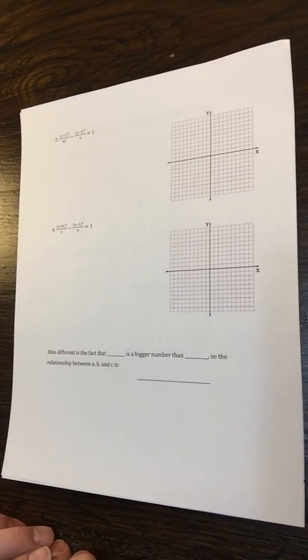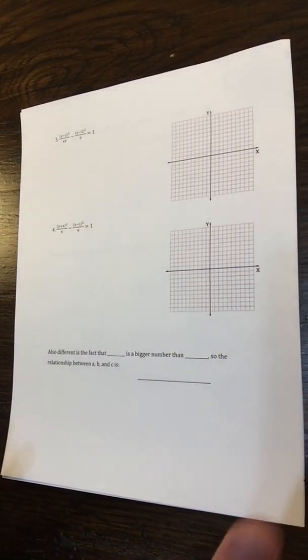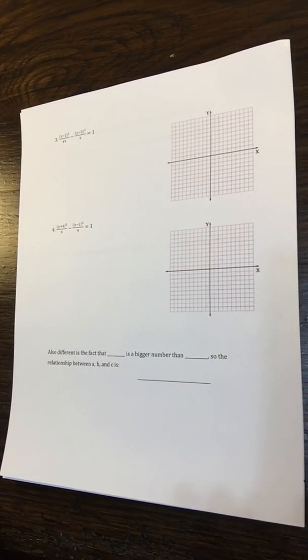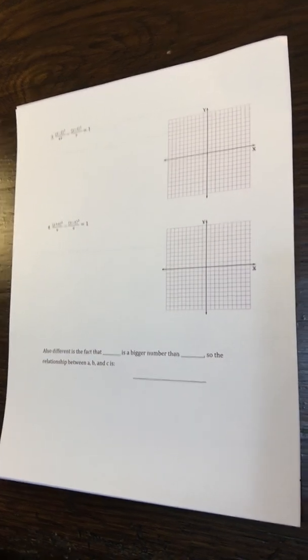Okay, so here's 2 more. Why don't you graph those 2 on your own, see how it goes, and we'll start the next video. I'll do them too, and you can check. Good luck.